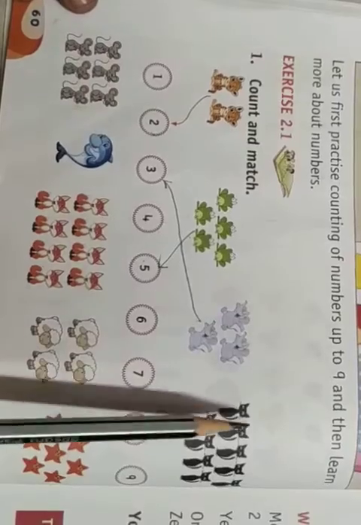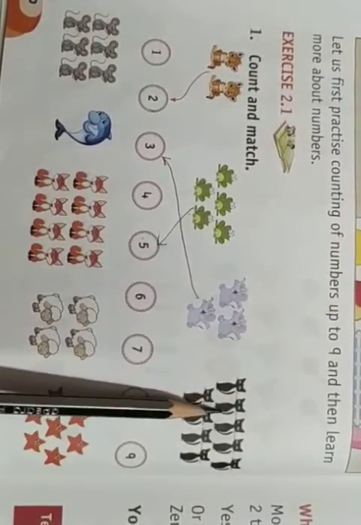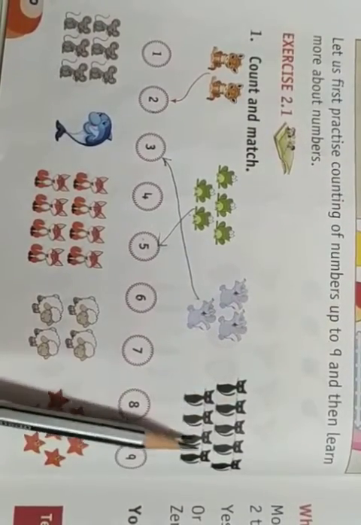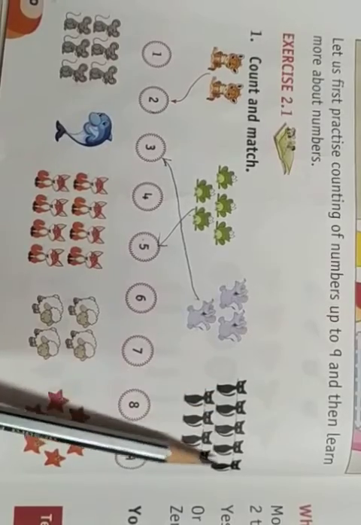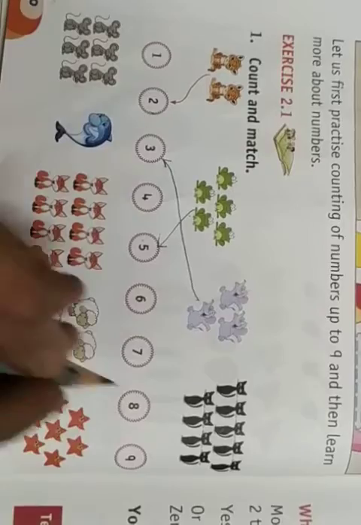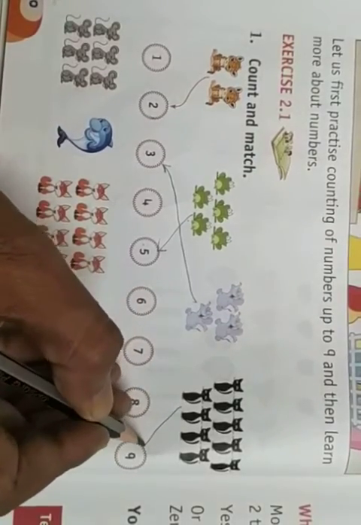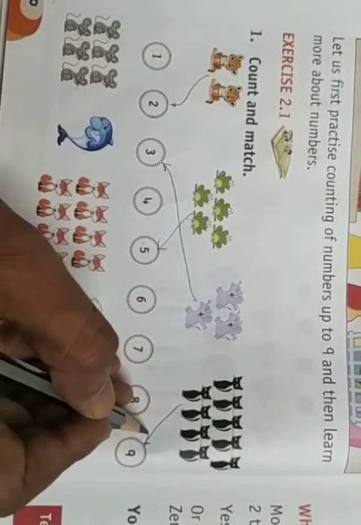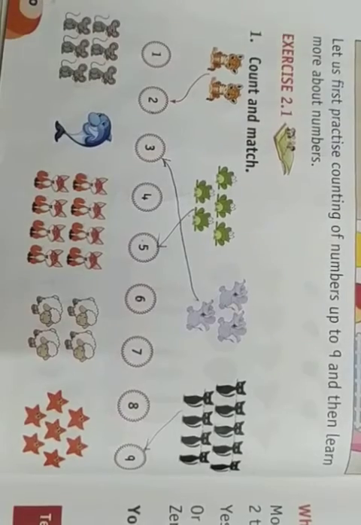Okay. Next are 1, 2, 3, 4, 5, 6, 7, 8, 9. Where is the number 9? Yes, here. Here is the number 9.